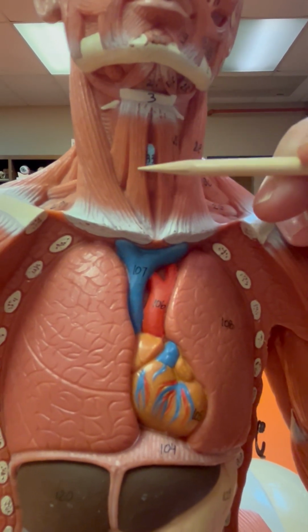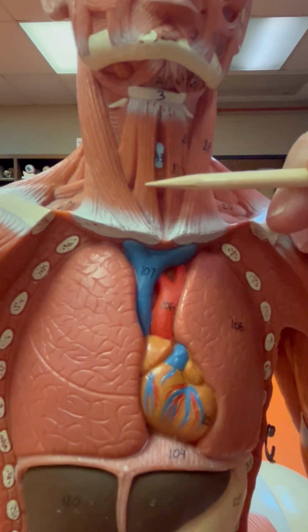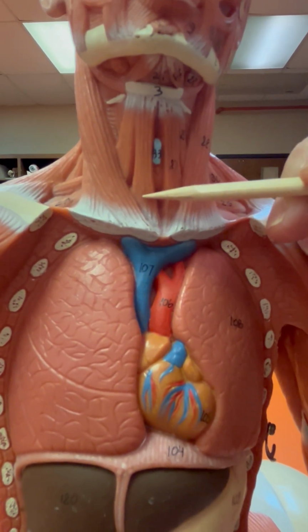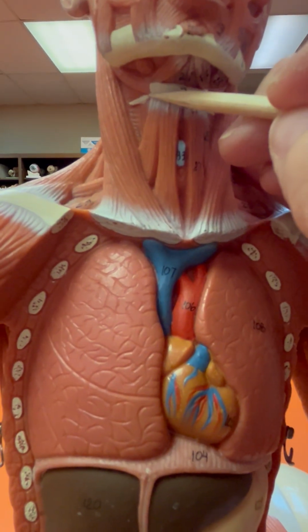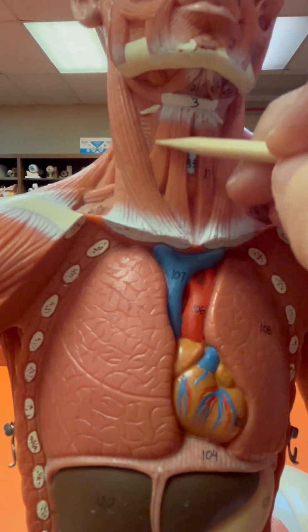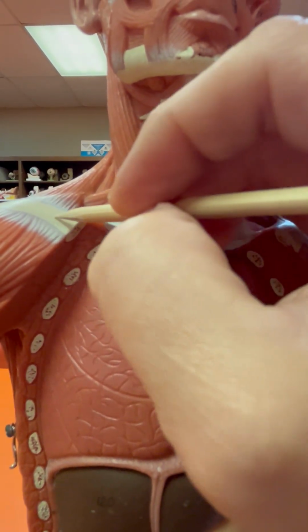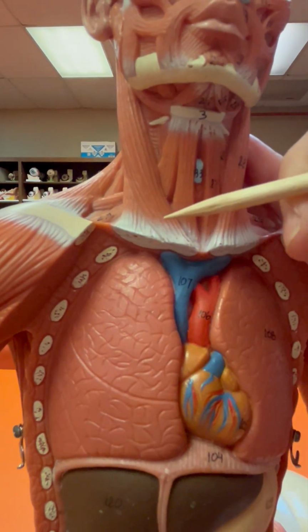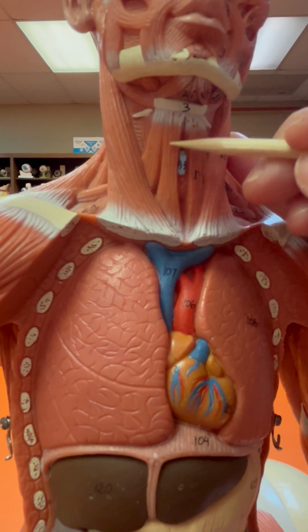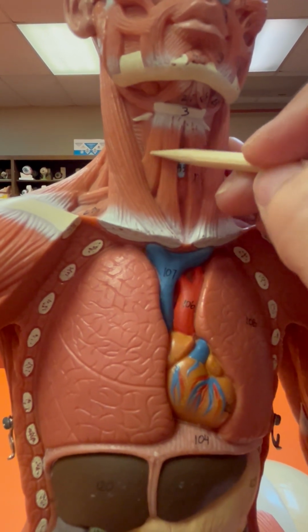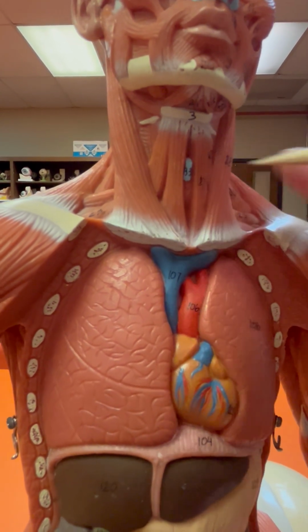So the muscle that is more medial is called the sternohyoid. And the muscle that is more lateral is called the omohyoid. It actually comes from the hyoid bone and comes all the way down here to the acromion process on the scapula. So the one that is medial is the sternohyoid, and the one that is lateral is the omohyoid.